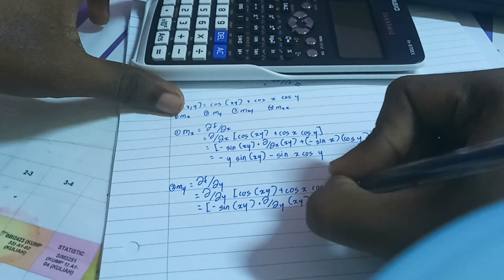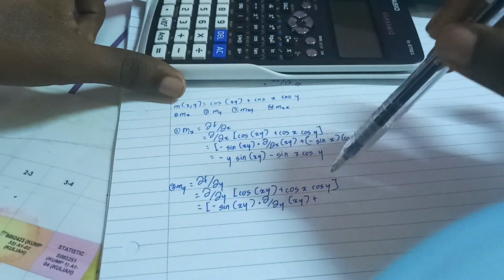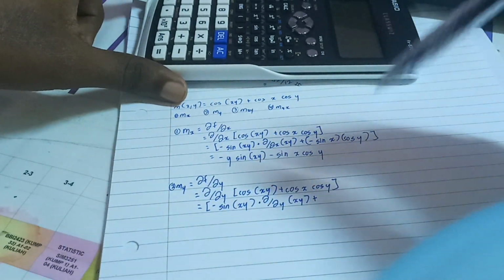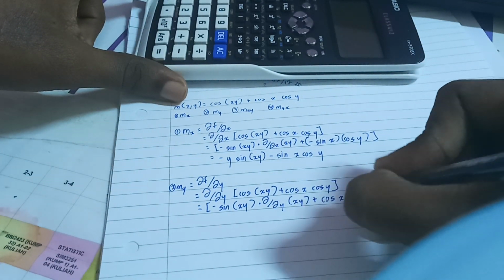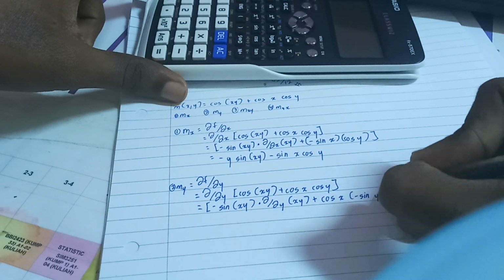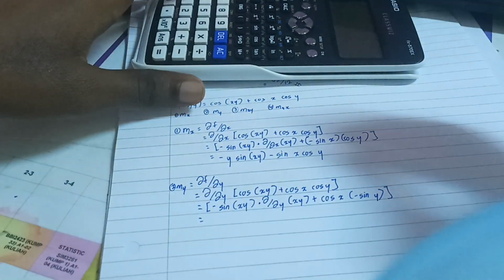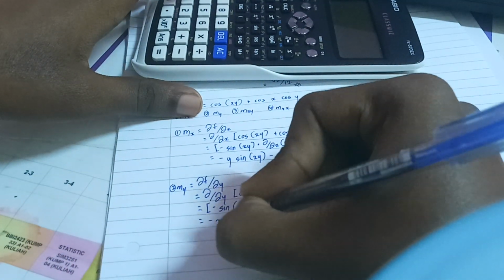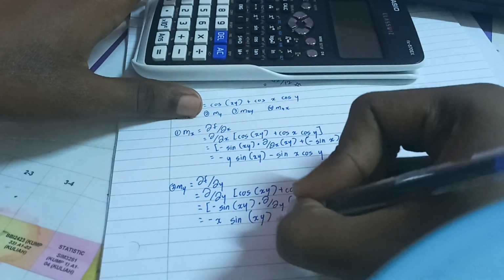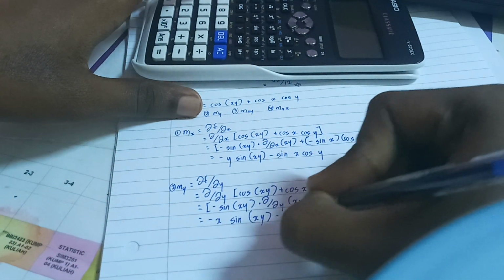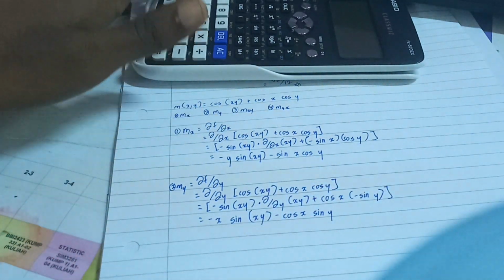Then we have to plus, if we derive delta over delta y here, we will get the cos y as negative sine y. So we'll have cos x negative sine y. Now if we solve everything here, we'll get negative x sine xy minus cos x sine y. Yep.